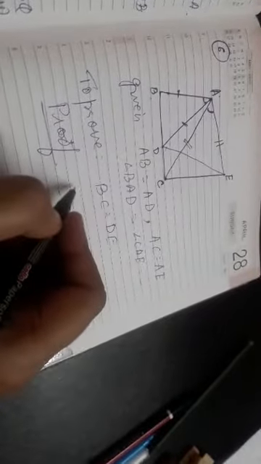Then only we can say that BC is equal to DE. One more line I have to join over here. So therefore, we have to prove that BC is equal to DE. Now, to prove BC is equal to DE, we start the proof with the two triangles.